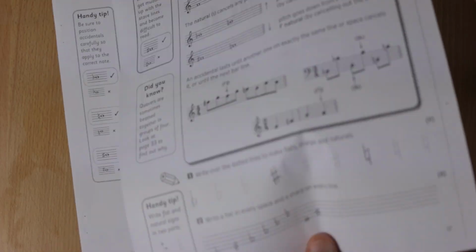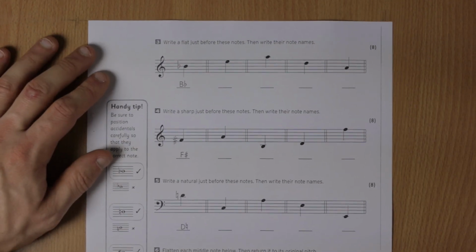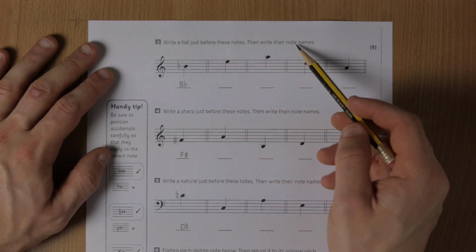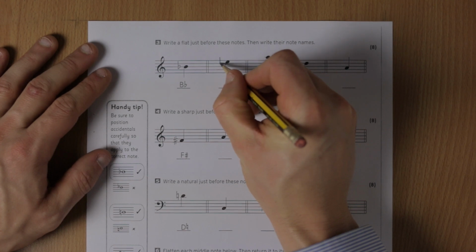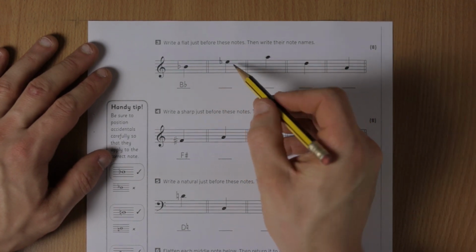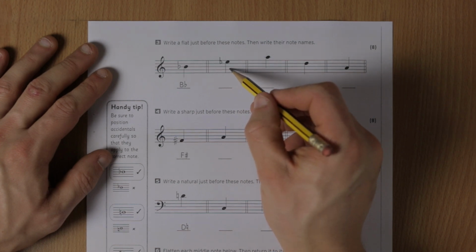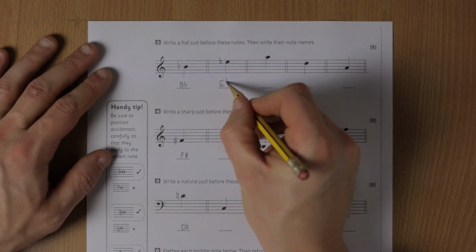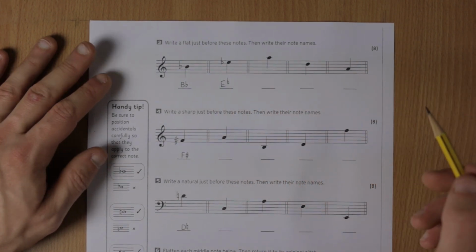We turn over onto the next side, and we've got this to do. It says write a flat just before these notes, then write their note names. I'll do one for you. Write a flat symbol there, and we have to know what that note is. It's treble clef, spaces, so F-A-C-E, so it's going to be an E, and because we've put a flat there, it's E flat. Do the same for these.